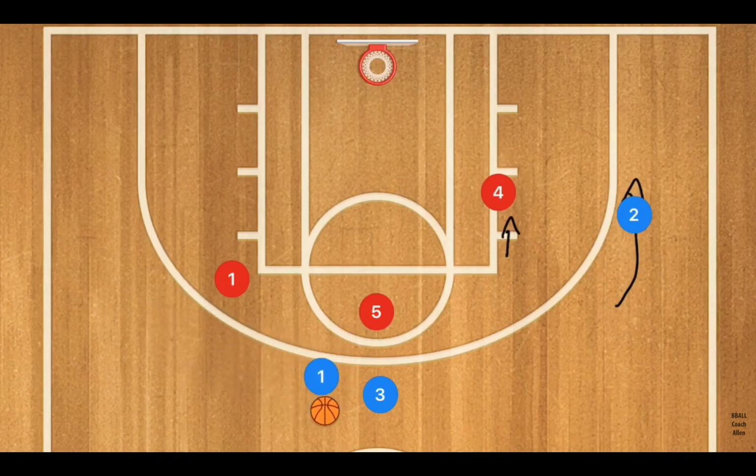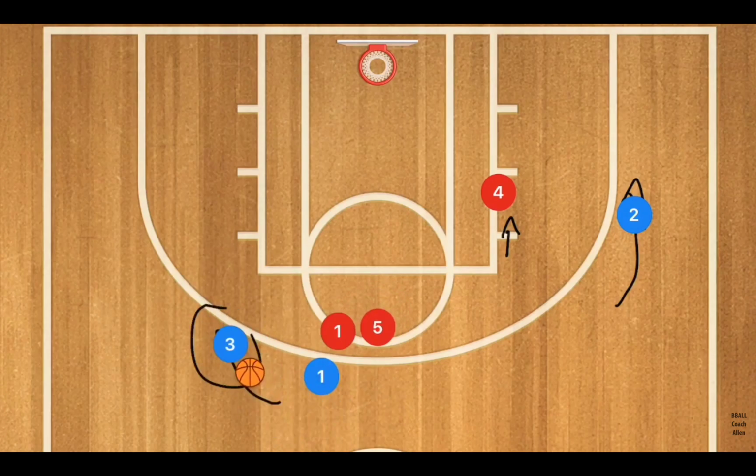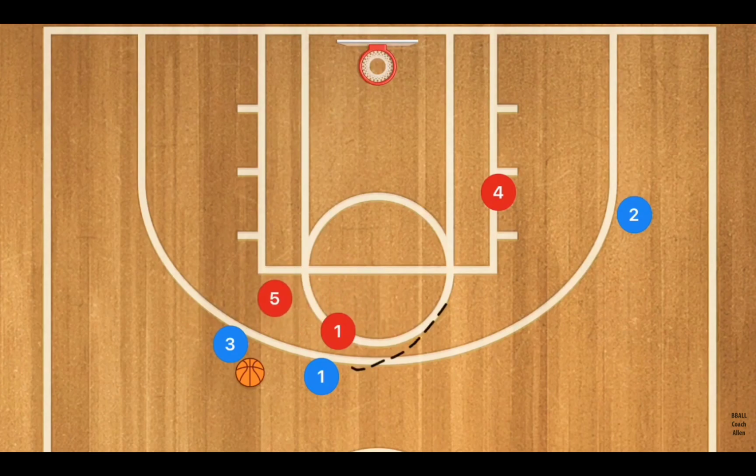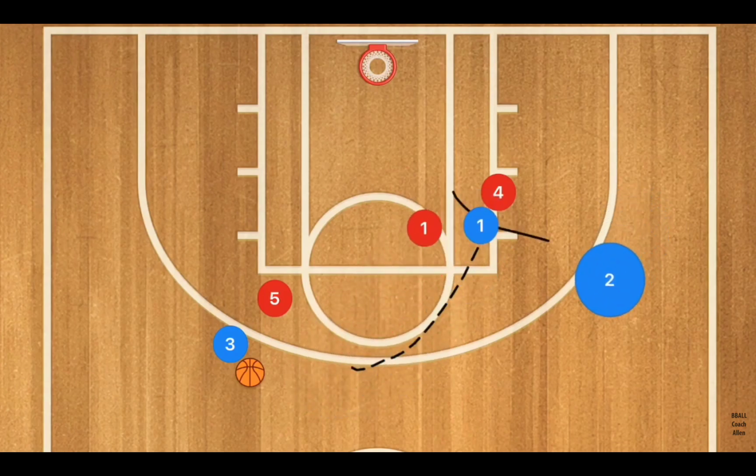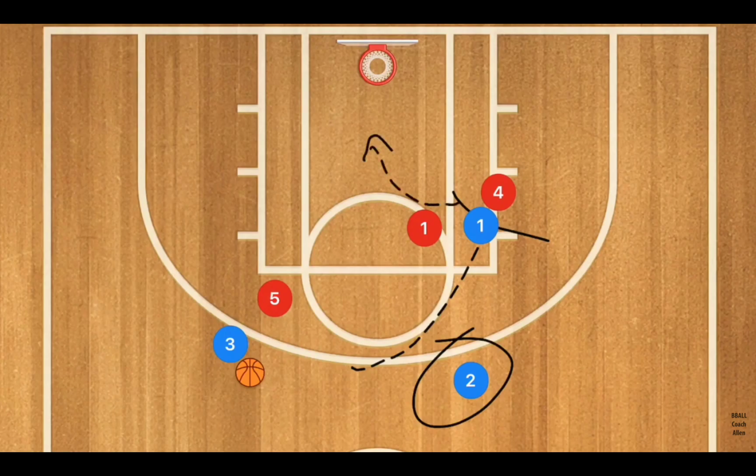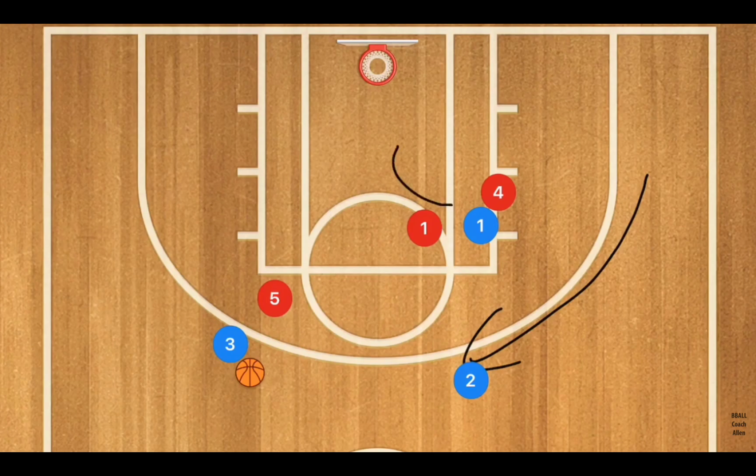We're going to have player 1 and 3 come together for a dribble handoff. When player 3 gets that ball, of course, there is the option to shoot that shot or drive if he has the open lane. If he doesn't, and player 5 red was able to defend that DHO, what I want to see happen is player 1 cut down and set a screen for player 2. Player 2 is going to pop, and player 1 is going to roll off of that screen.